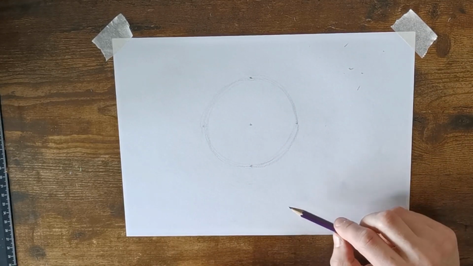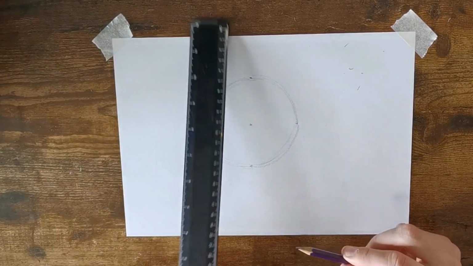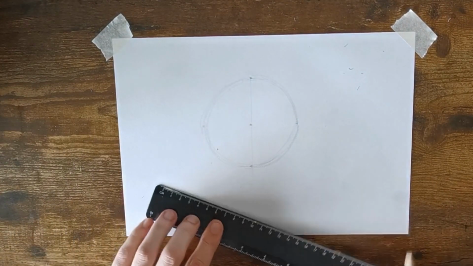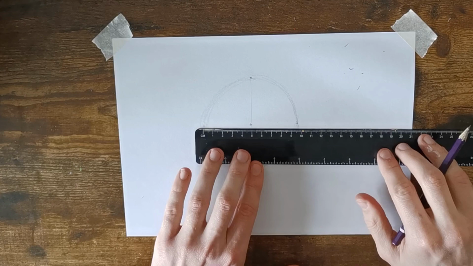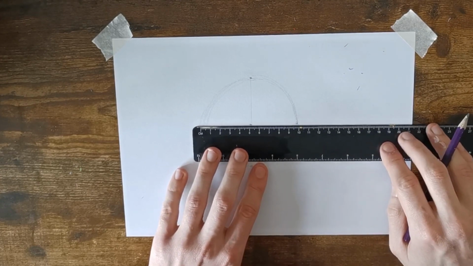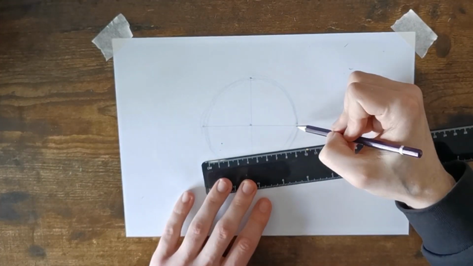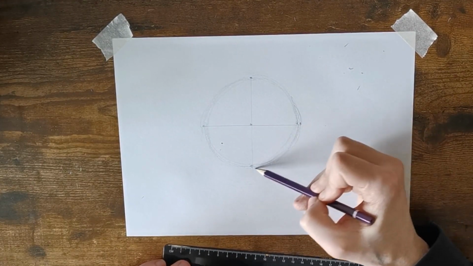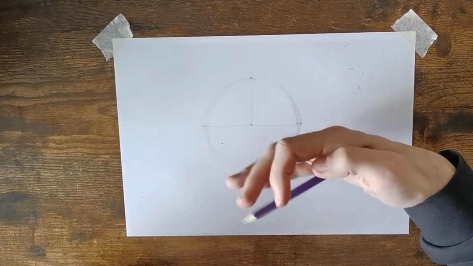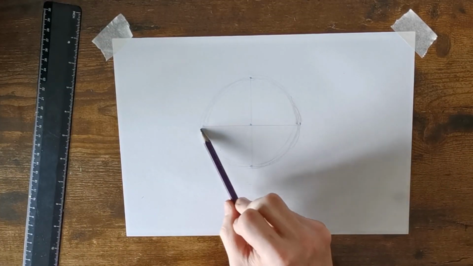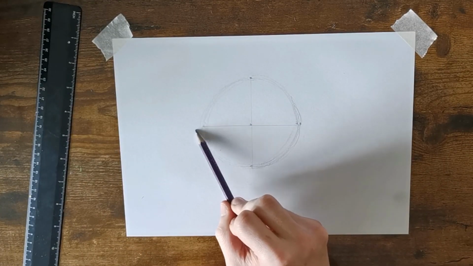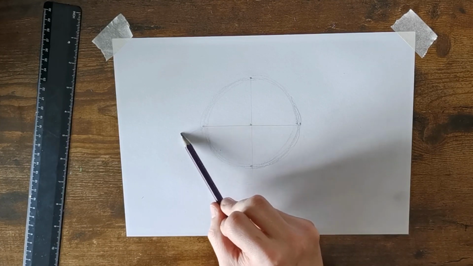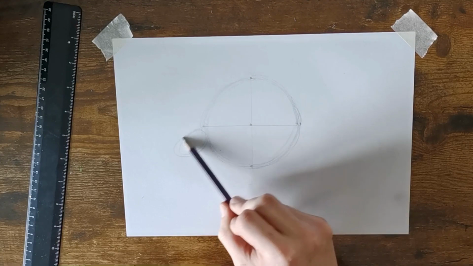Now we have our circle sorted, so we're going to do a vertical line and now a horizontal line. Here we're going to do an oblong coming out this much.